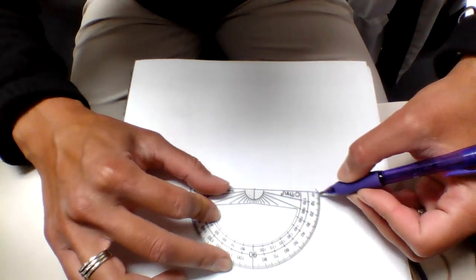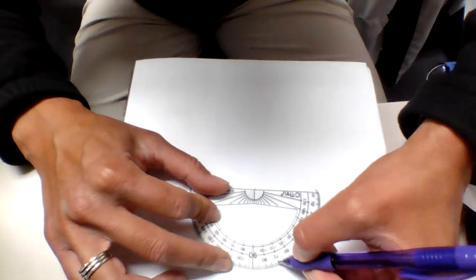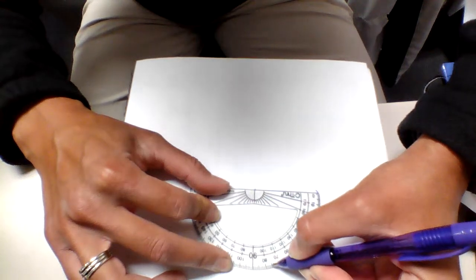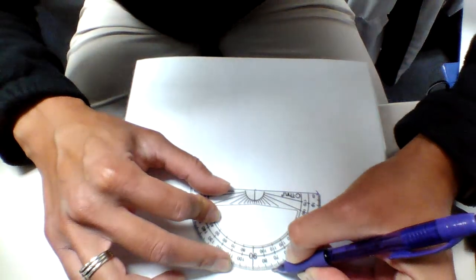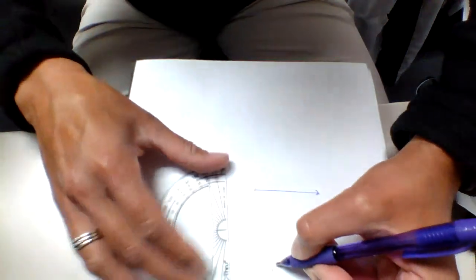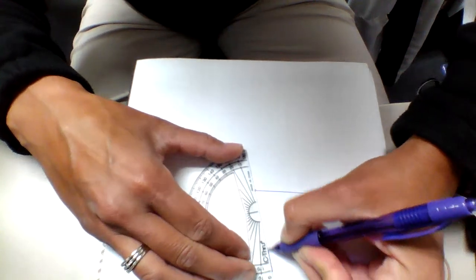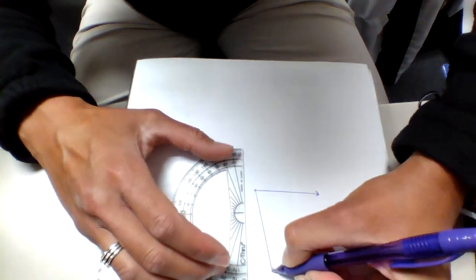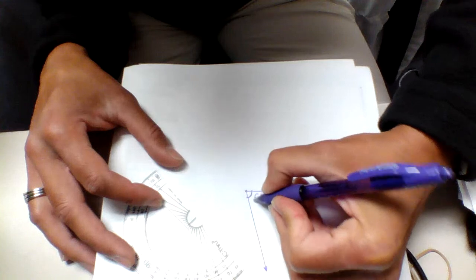Well, the outside set of numbers is the 0, 10, 20, 30, 40, 50, 60, 70, and I said 75. There is a line halfway extended there. I just put a little tick mark off the end of it so that I can use, again, the straight edge to connect the vertex with the end of where I want my ray at. And I have created an angle, which I will then label with 75 degrees. And there's the 75-degree symbol on there.